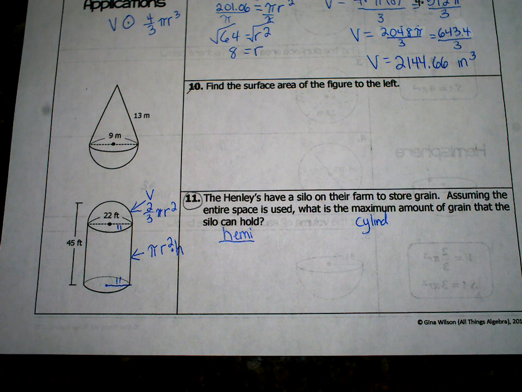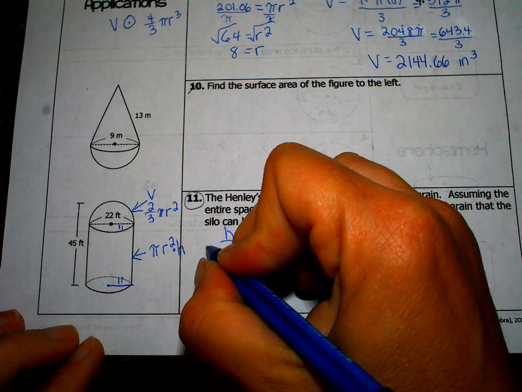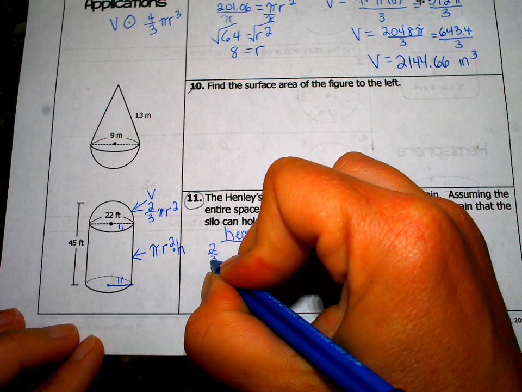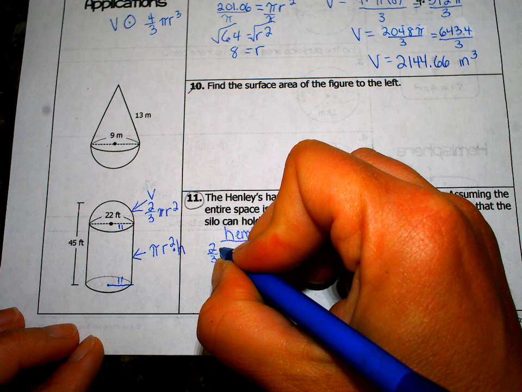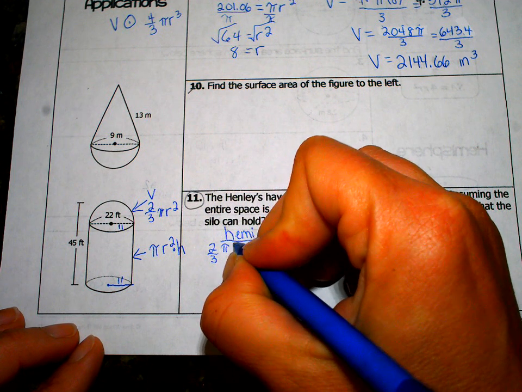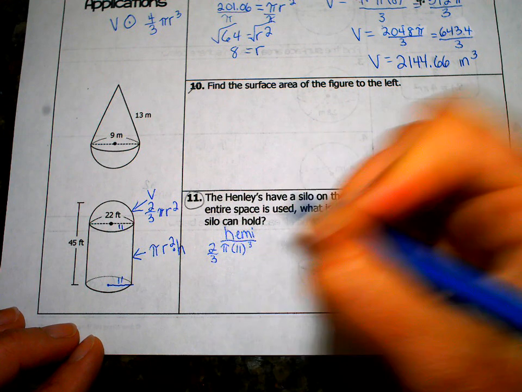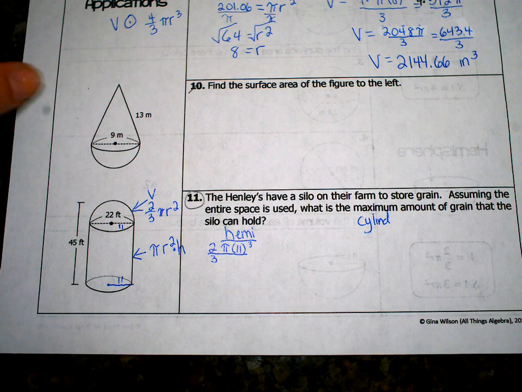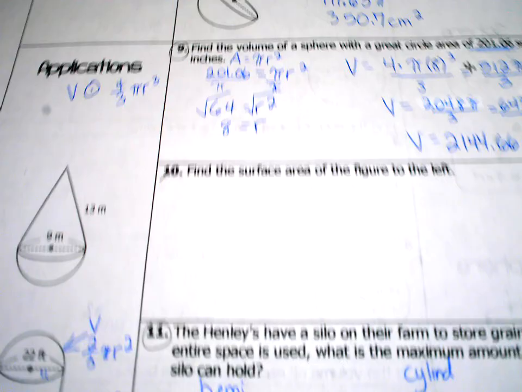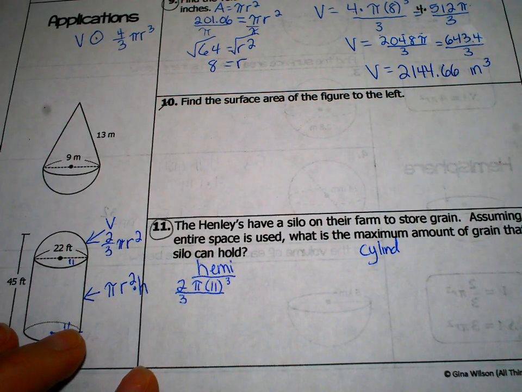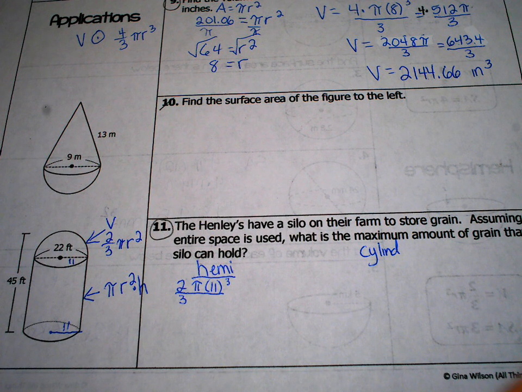So I'm going to use these two formulas, and then I'm going to combine them at the end because it's one piece plus the second piece. Hemisphere: 2, I'll do divide by 3 at the end. Pi 11 cubed divided by 3. 11 times 11 times 11 is 1,331.